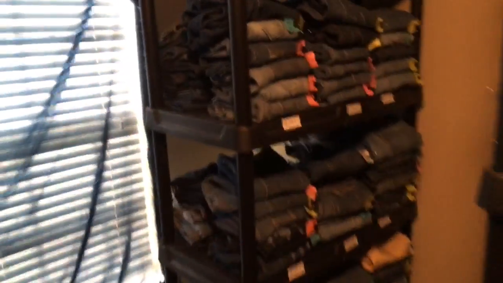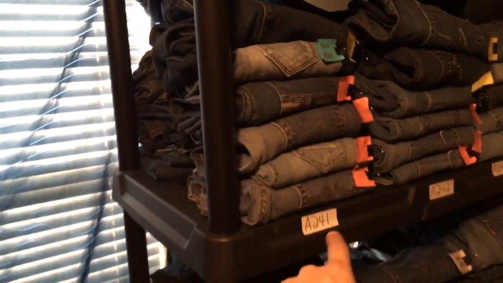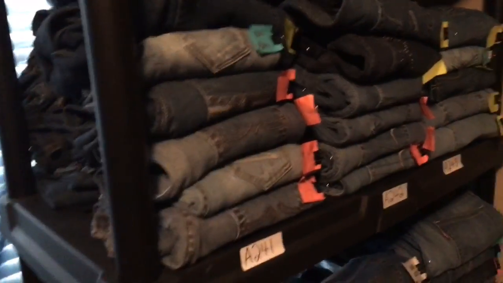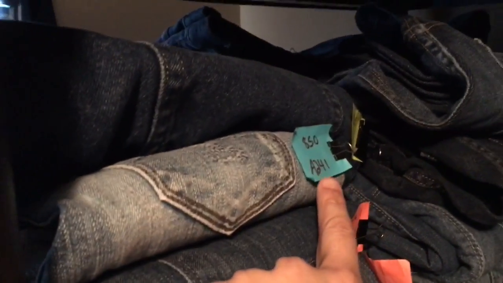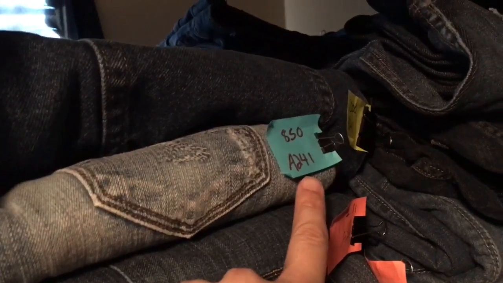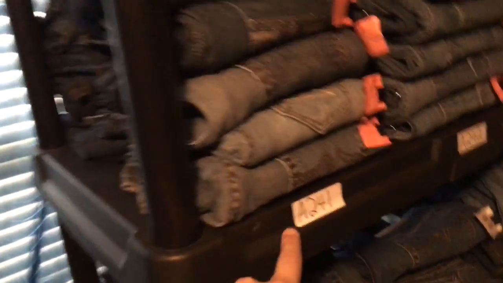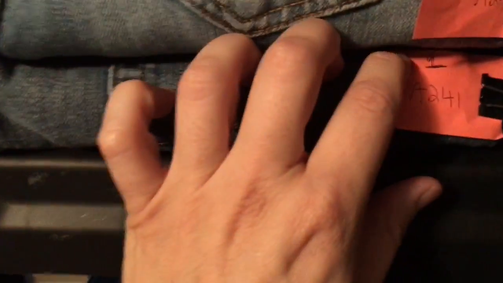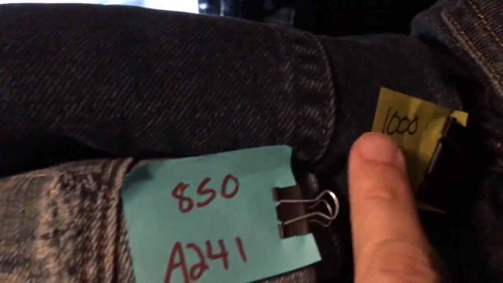Basically the way this works, and I've shown you guys this a few other times, is I have a shelving bin which is A241, and then each jean has an item number on it. So for instance, this is number 850 in shelving unit A241. And what I do is I go from lowest to highest. So this is actually the elusive jean number 1, which hasn't sold yet. And here's number 5, which also hasn't sold. And then 7, 11, 850, and then 1000.